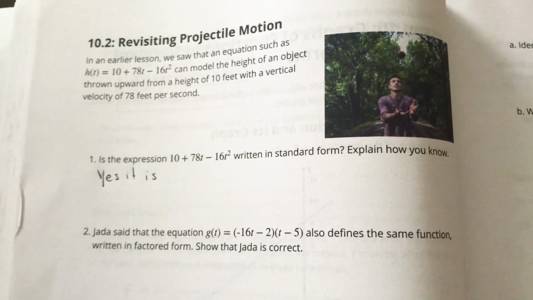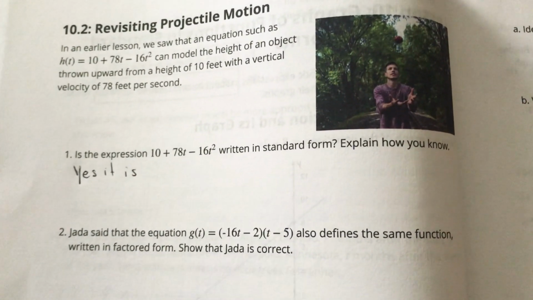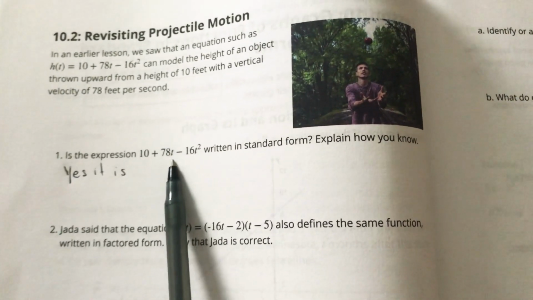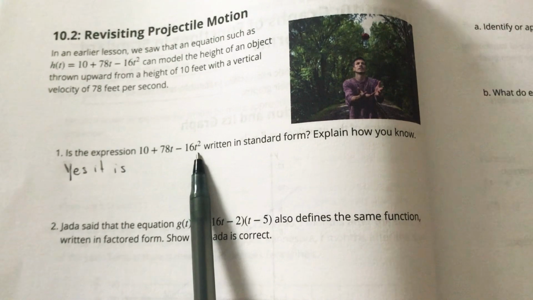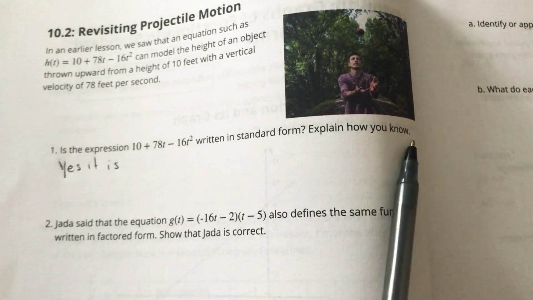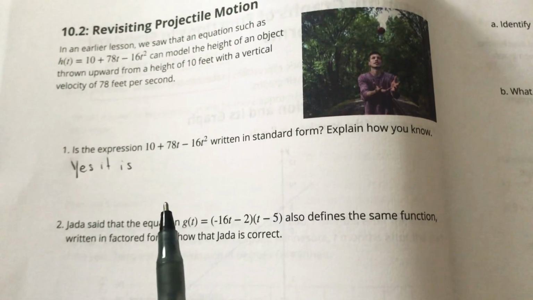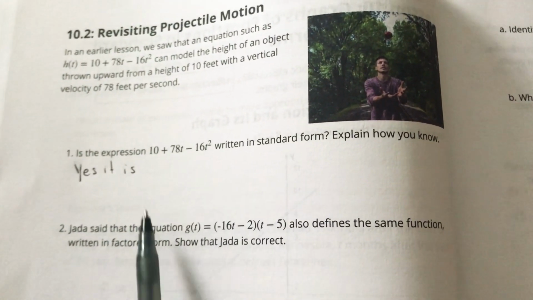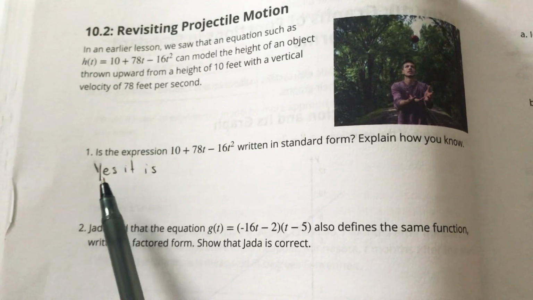All right, so now we're gonna go ahead and check our work from this last activity. The first question it asked you is, is the expression 10 plus 78t minus 16t squared written in standard form? Explain how you know. I'm gonna talk through this. I may not write every single piece out, but you can still go ahead and check your work. So the answer to number one is yes, it is.